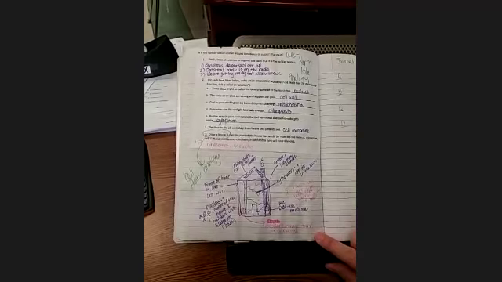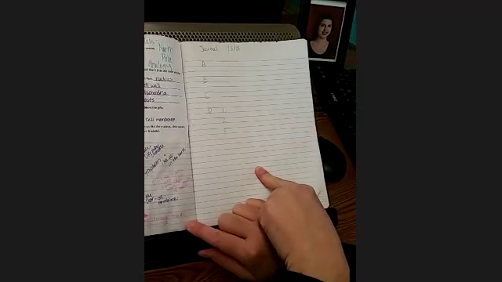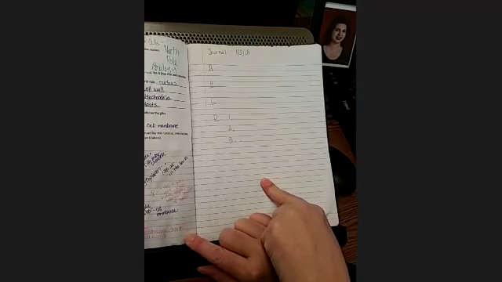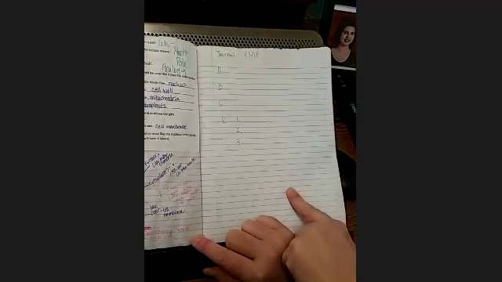Last but not least, I did not include this here because I just haven't filled it out yet, but basically this is what we did in class yesterday. It should be A, B, C, D, 1, 2, 3. If you need to know what those questions are, I will let you know.